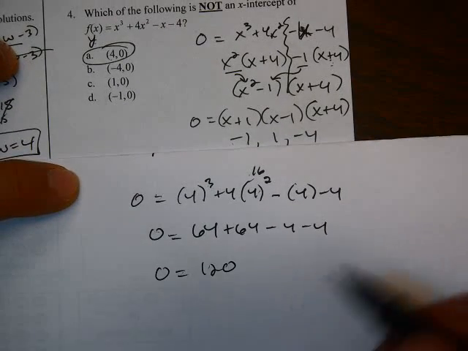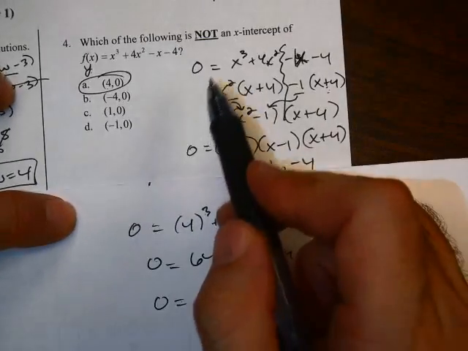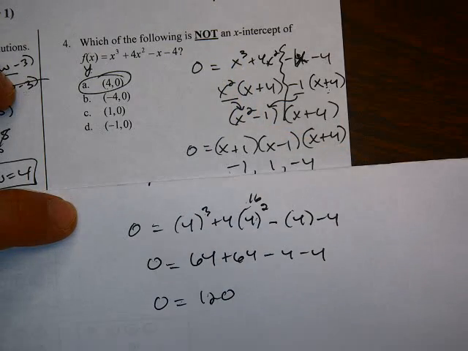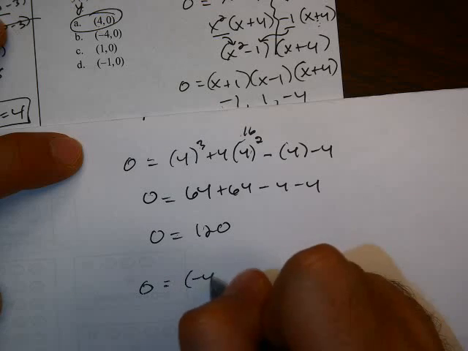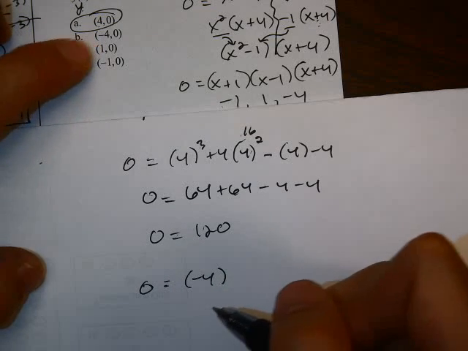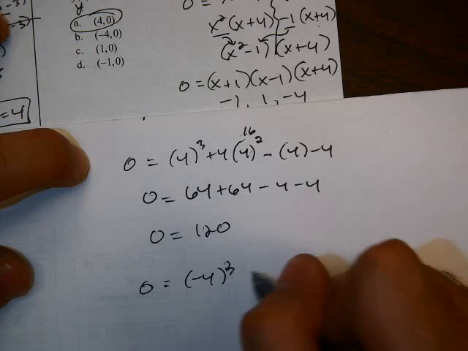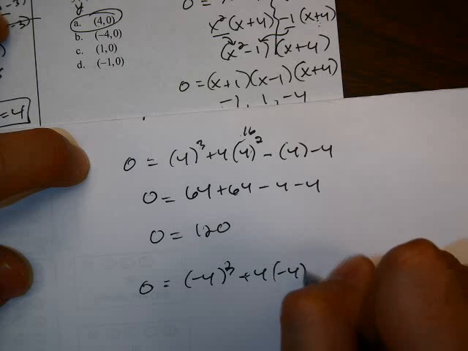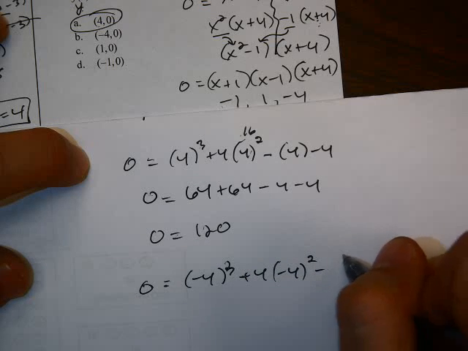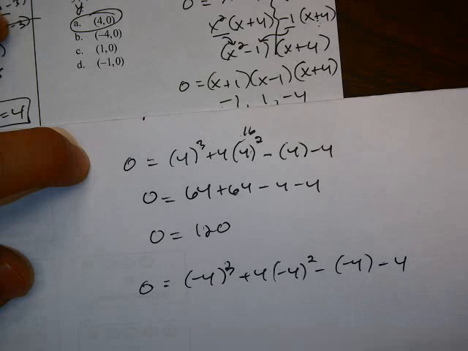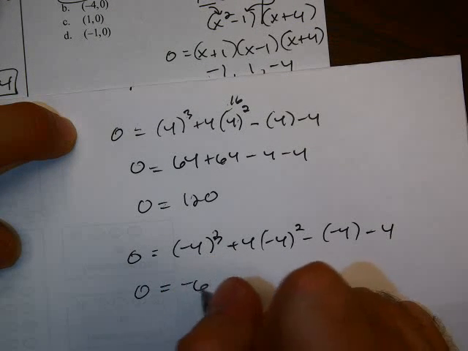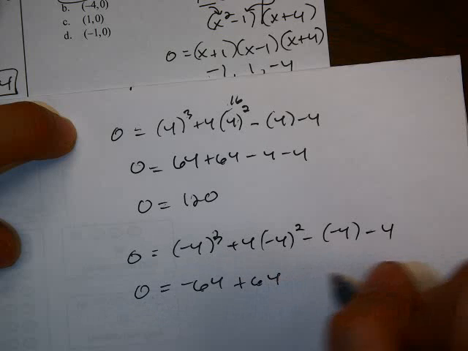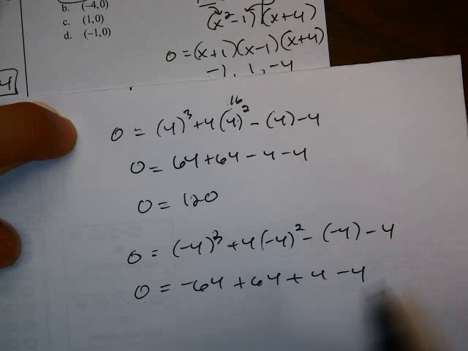Since 0 does not equal 120, that is not an x-intercept. Now if you did that with negative 4, going from choice B, it would be negative 4 cubed plus 4 times negative 4 squared minus negative 4 minus 4, plugging it in. This would result in negative 64 plus 64 plus 4 minus 4.